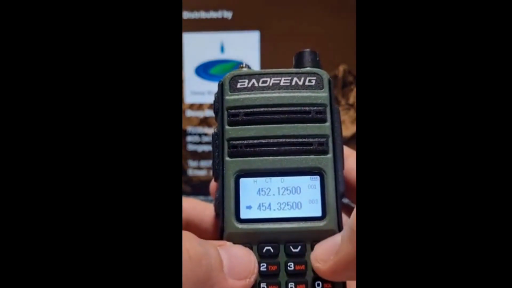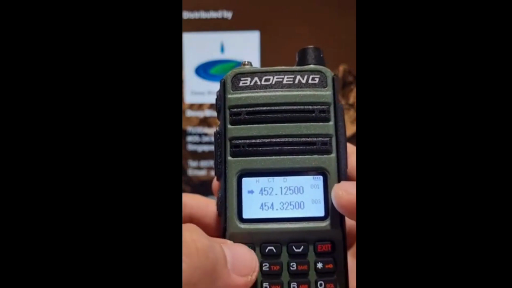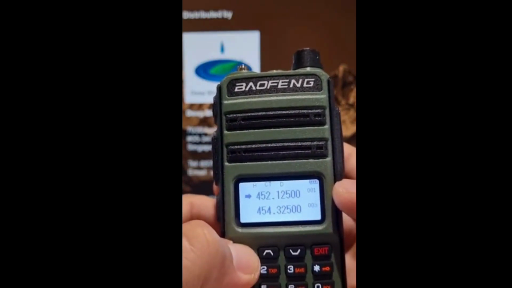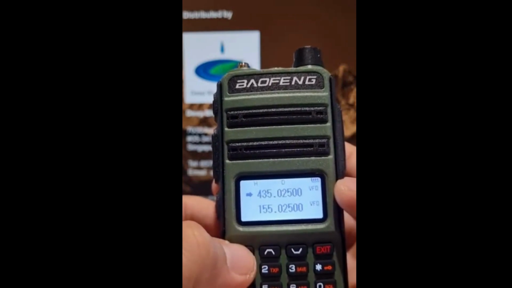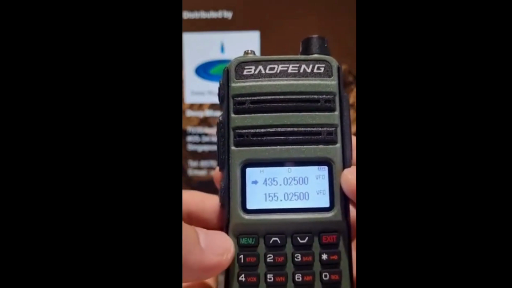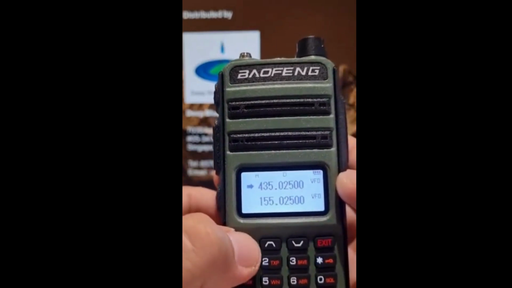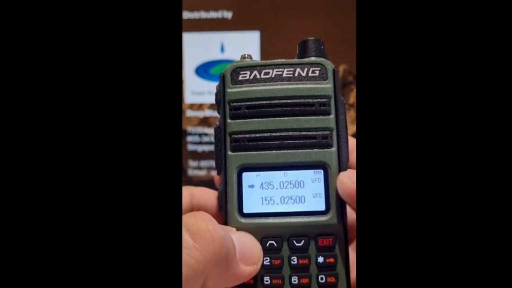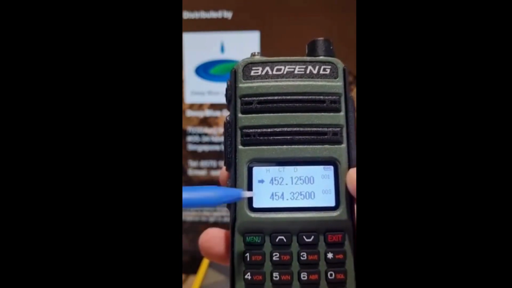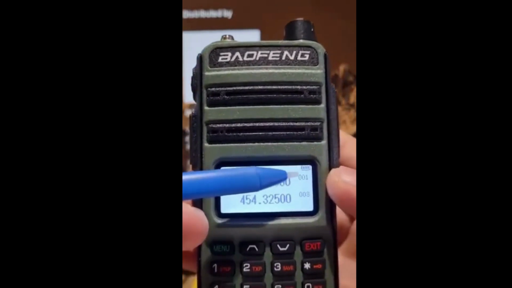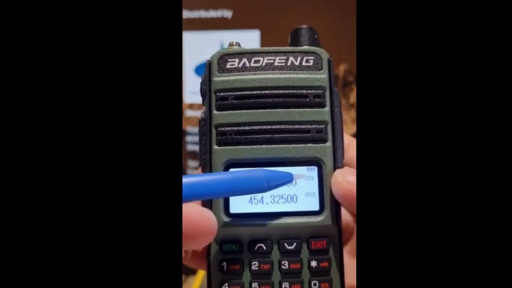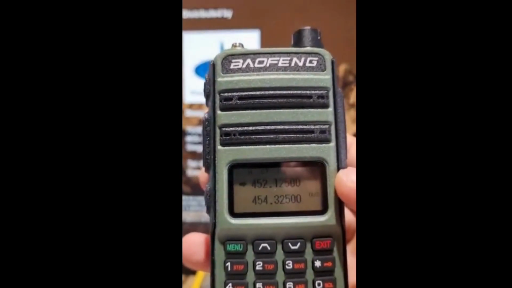Now we are in the channel mode. I press and hold to go into the frequency mode. Frequency mode. So you need to press for 2 seconds for it to switch between the 2 modes. I press this and hold again. Channel mode. Now it's in the channel mode again. In the channel mode, you will notice there are 2 numbers here. Each number refers to the preset channels.